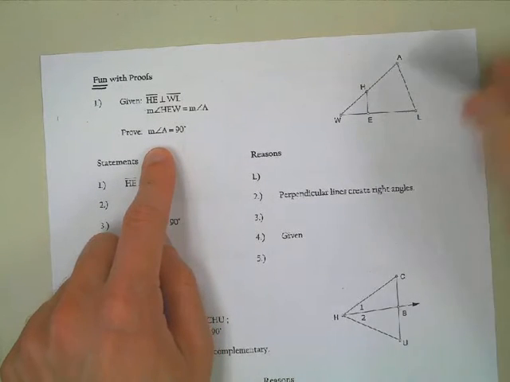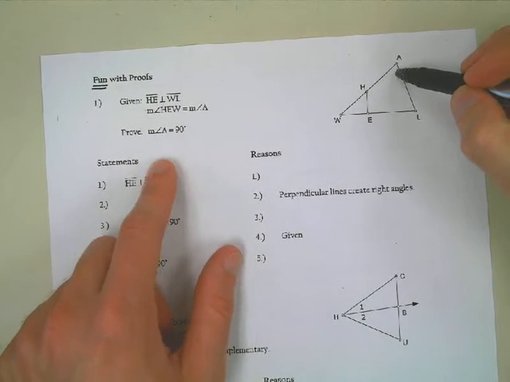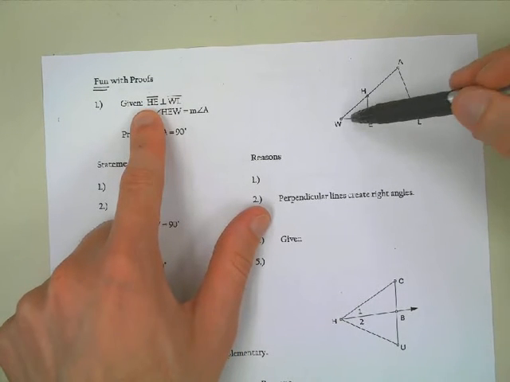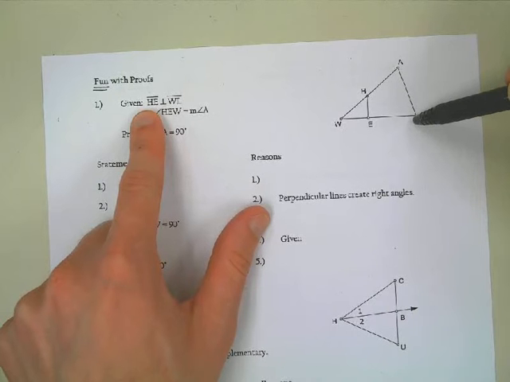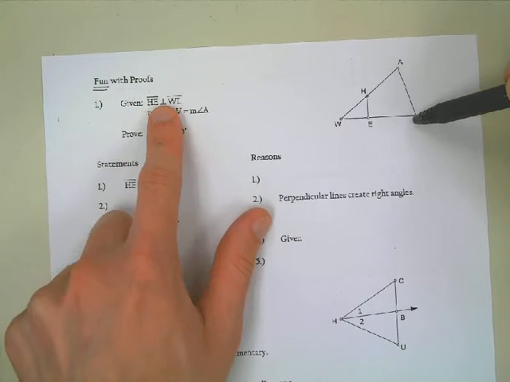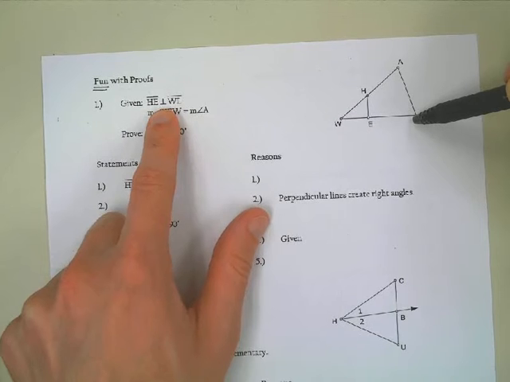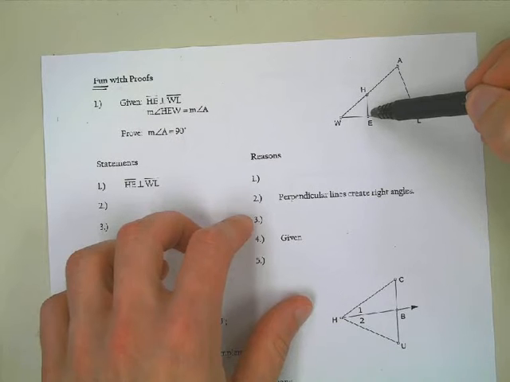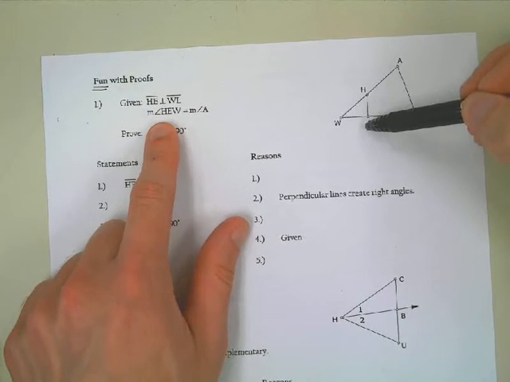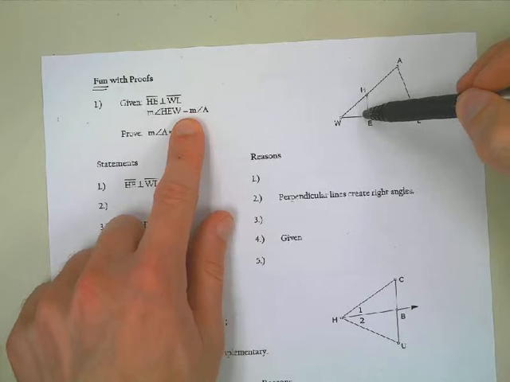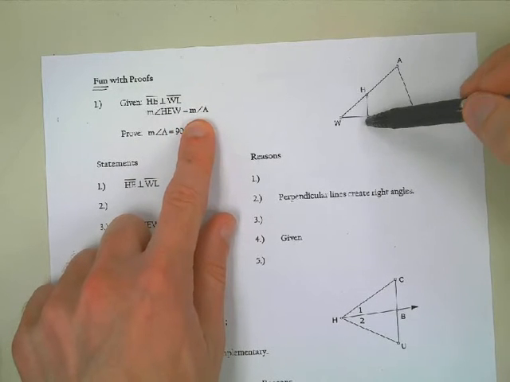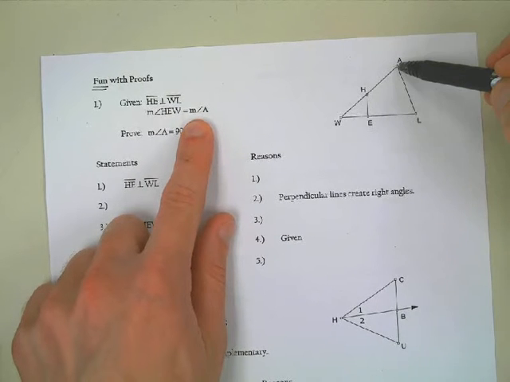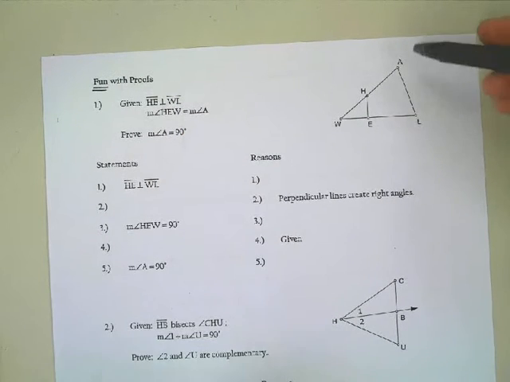Okay, well, we can kind of convince ourselves that that's got to be true, right? And we think about it here. HE is perpendicular to WL, which means what kind of angle does that create? Perpendicular angles are what kind of angles? 90 degrees, right? So if HE is perpendicular to WL, that means that's a 90 degree angle, that's a 90 degree angle. And then we're told that the measure of angle HEW is equal to the measure of angle A. Well, what do we know the measure of angle HEW is? It's got to be 90, so what does that mean the measure of angle A has to be? 90 degrees. And so really this is going to be an easy proof, right? It's got to be pretty straightforward. There's not that many steps, okay? So let's see how we go through this.